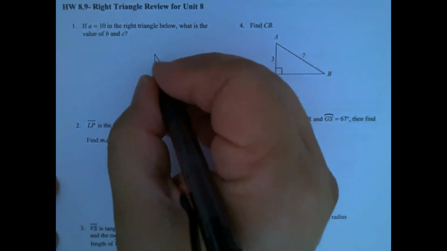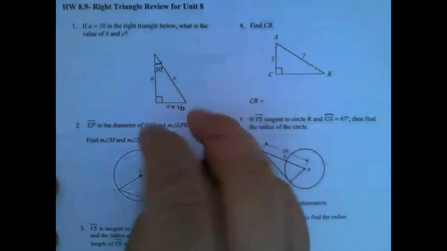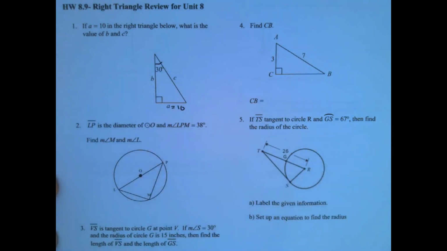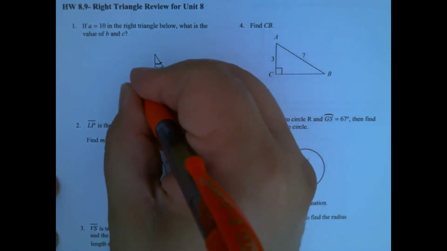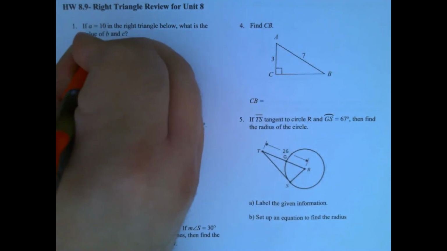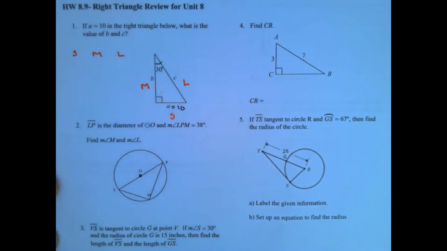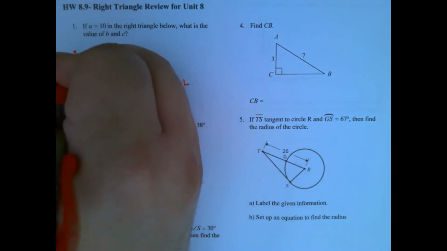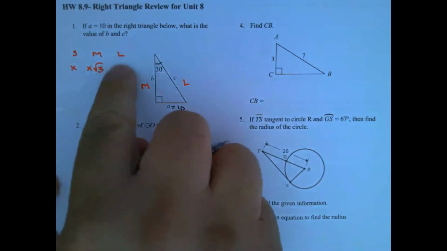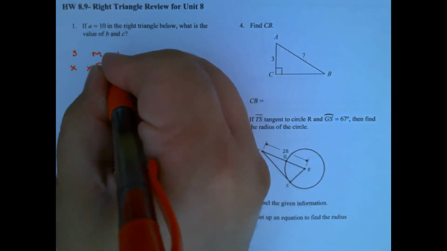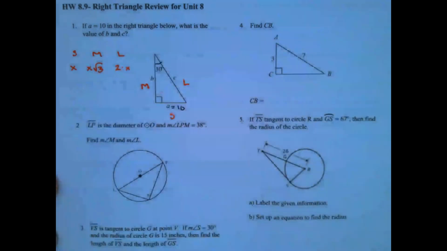But we do want to remember that if you have a 30 and a 90, this is when we can also label it using our old idea of small, medium, large. And when we go small, medium, large, each one of these had a formula. This was x, this was x radical 3, and of course, this one we could call 2 times x. And so we can put that information where it belongs.